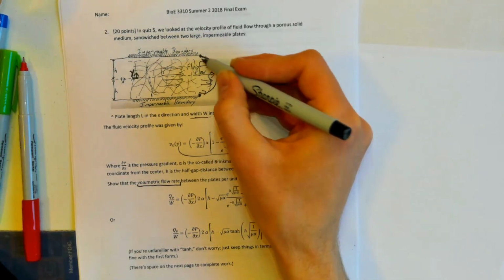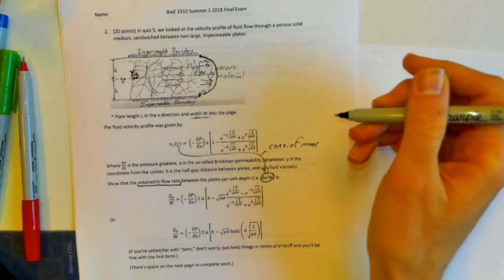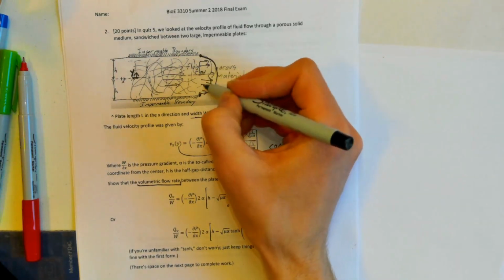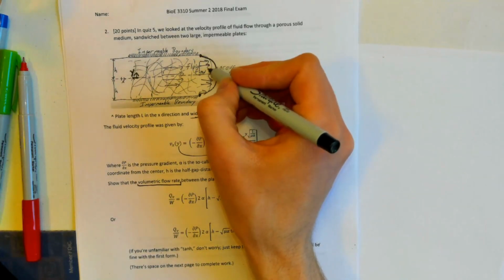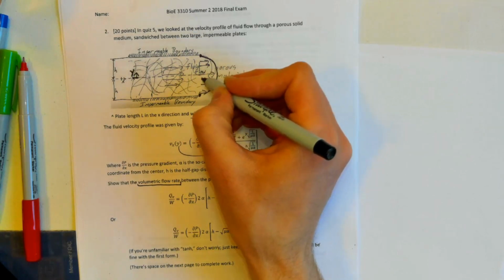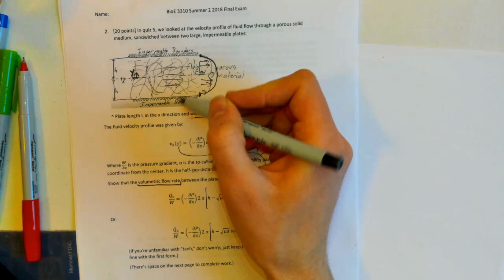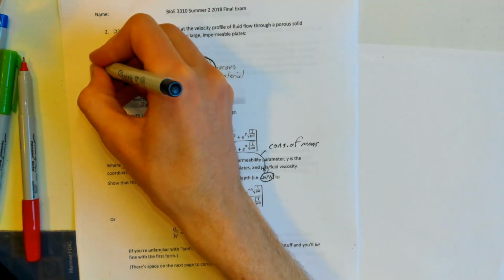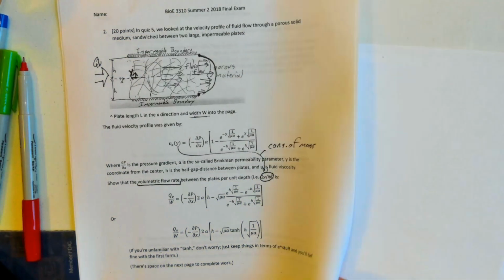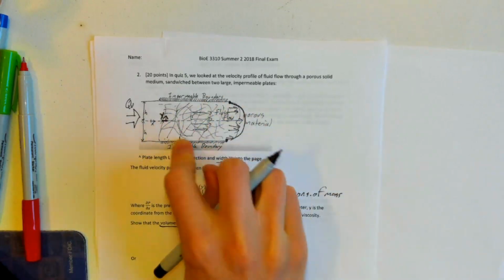So we kind of get our max flow in the middle and we get 0 flow right at the edges. So we have this velocity profile, and we're essentially going to say, hey, we're going to figure out how much volumetric flow rate arises from this velocity profile flowing out. And we're going to try to match that to some volumetric flow rate going in. But of course, we sort of need to picture this a little bit more in 3D.